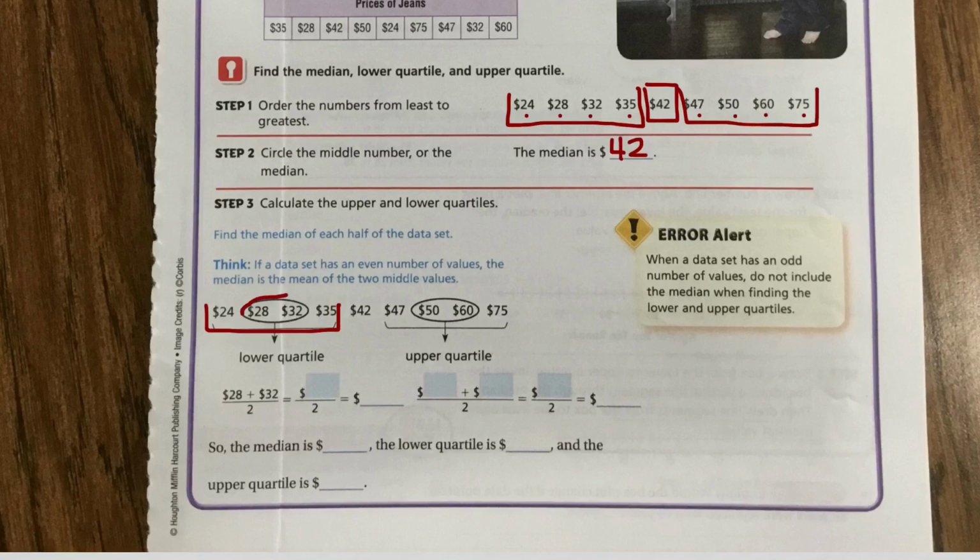So the middle are going to be these two. Remember, if it's an even number, then I have to take the two in the middle, and what do I do with them? Add and divide, right? So what's 28 plus 32? 60. And I'm dividing that by 2 because I have two numbers. So 60 divided by 2 is 30. Okay. So what is the median of my lower quartile? 30. So 30 is my lower quartile.